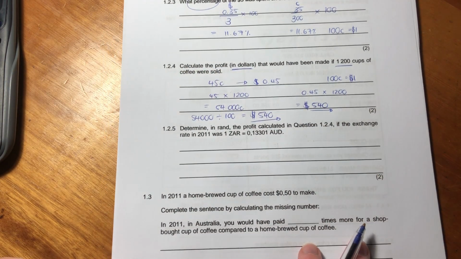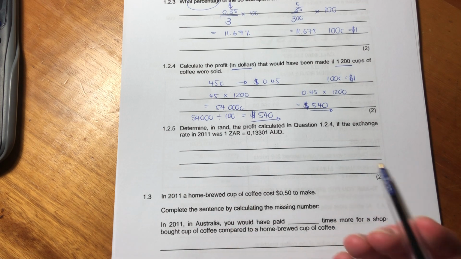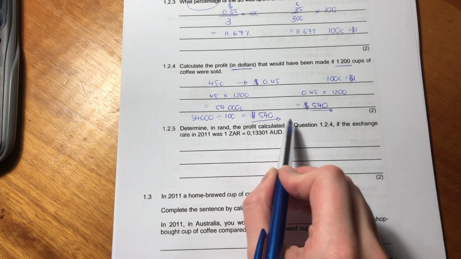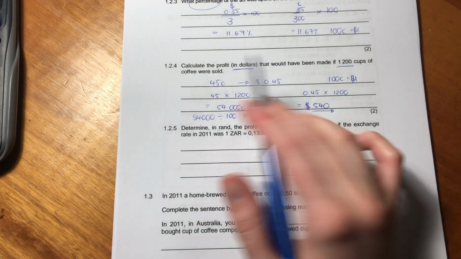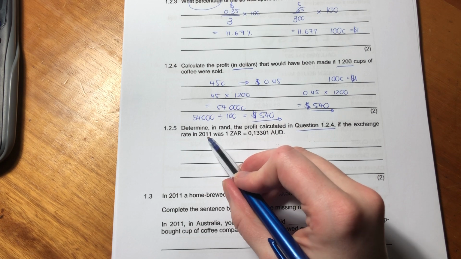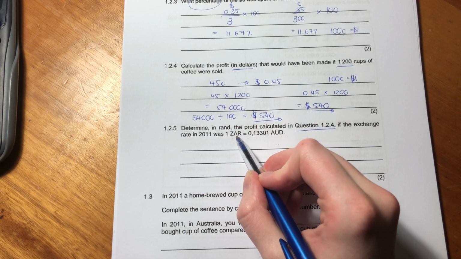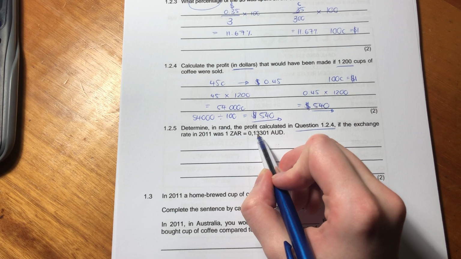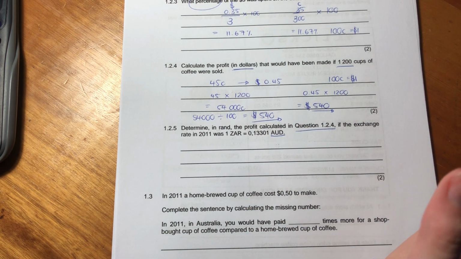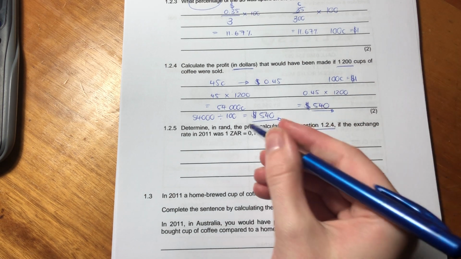Okay. Let's now do the last question for 1.2. It says, determine in Rand the profit calculated in the previous question if the exchange rate in 2011 was 1 South African Rand to 0.13301 Australian dollar, which I keep calling US dollar, but it's actually Australian.